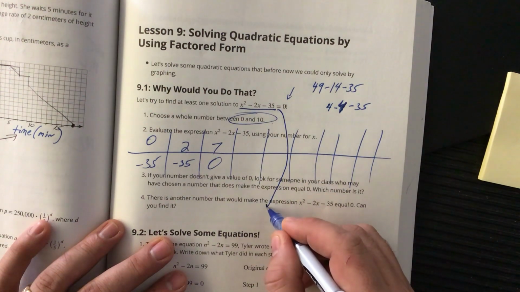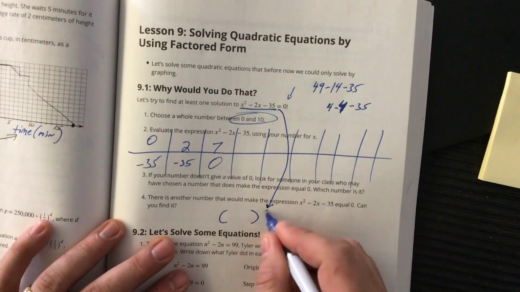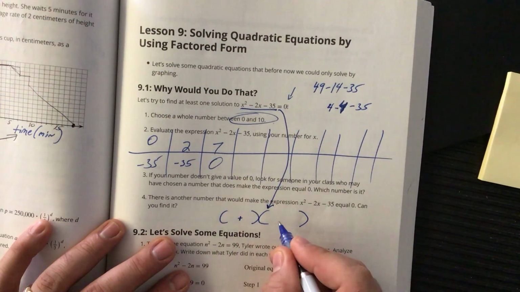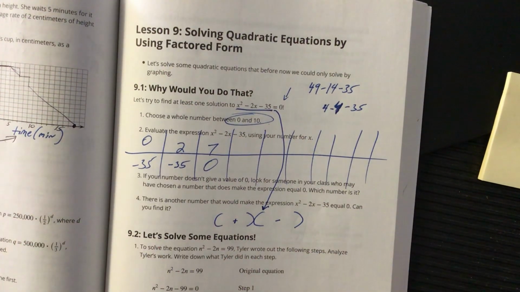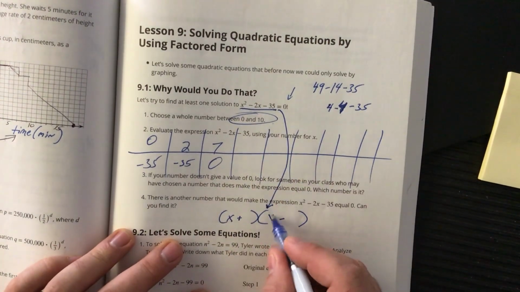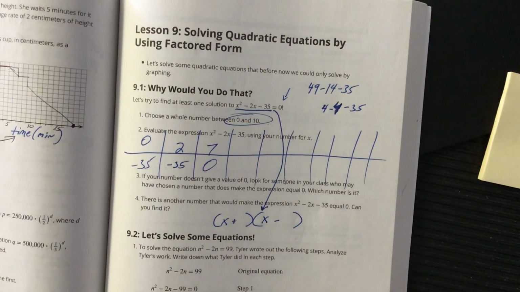If you factor this, like we have been doing, like we did on the Kahoot yesterday, I have a minus sign there, so I need a plus and a minus. I'm looking for factors of 35 that differ by negative 2.